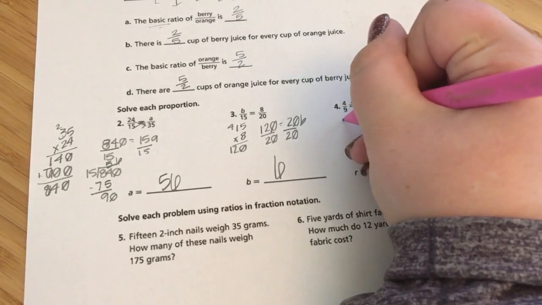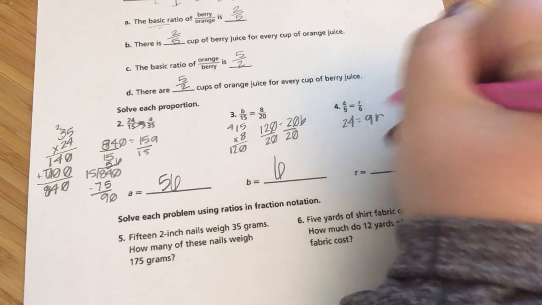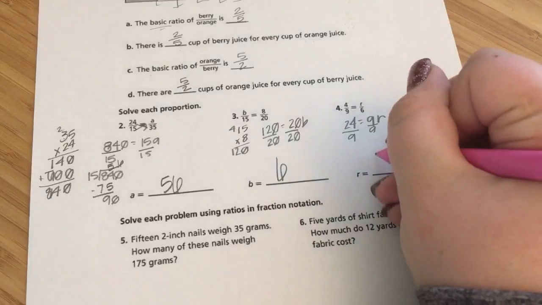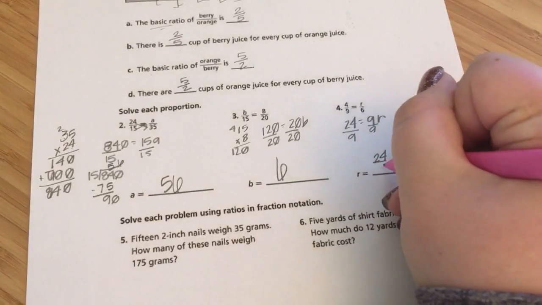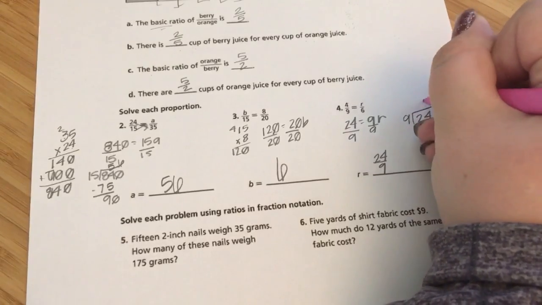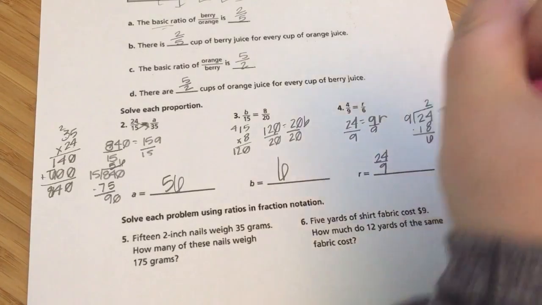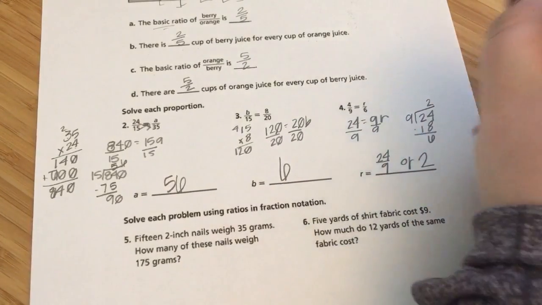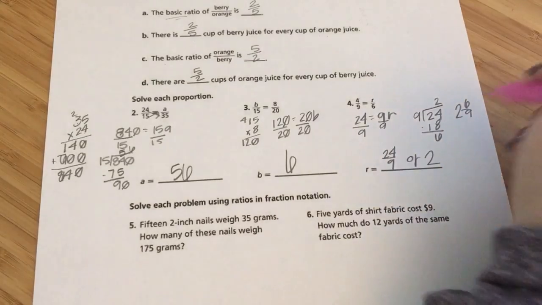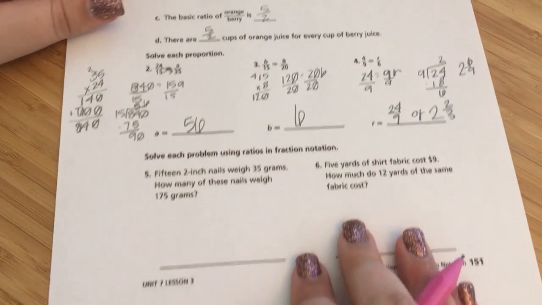Number 4. 4 times 9 is 24 is equal to 9R. I divide the 9 out. So I really could leave this at 24/9, but I'm going to go down as far as I can. So 9 goes into 24 2 times. That's 18. 24 minus 18 is 6. So I could write this as 2 6/9, but I know that 6 and 9 have a number in common, and that's 3. 3 goes into 6 twice, and 3 goes into 9 3 times.